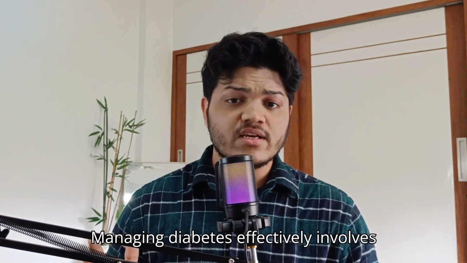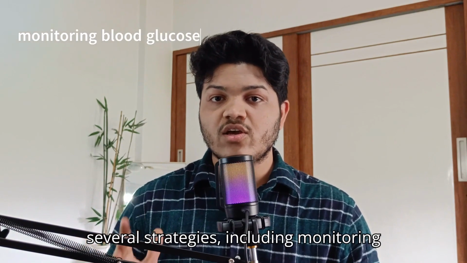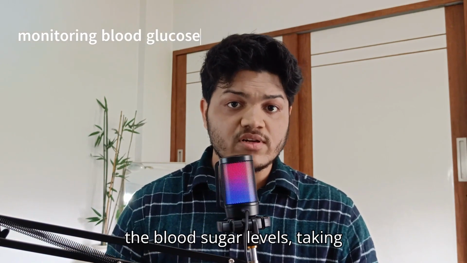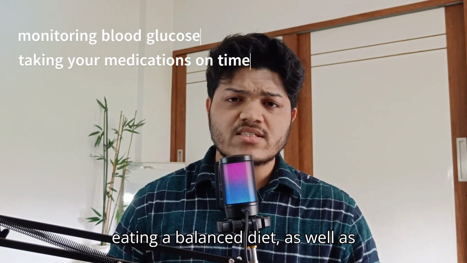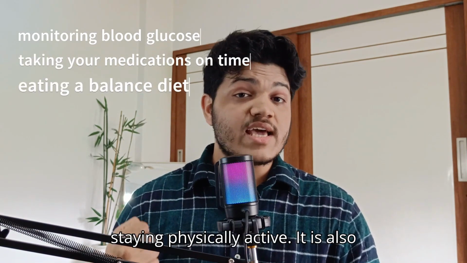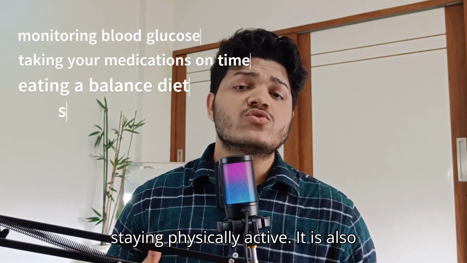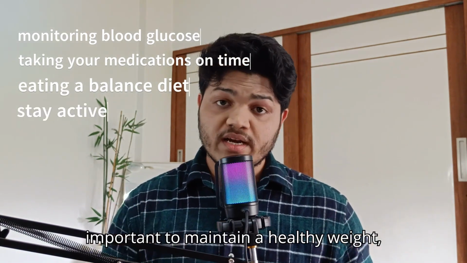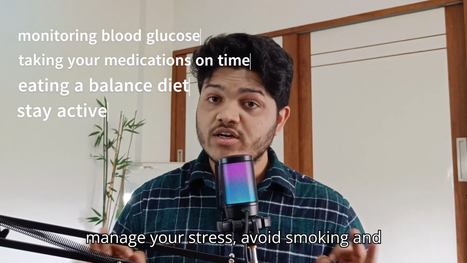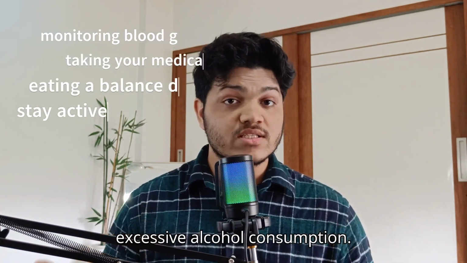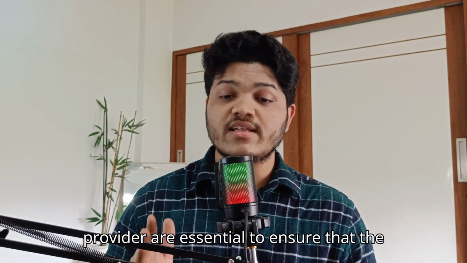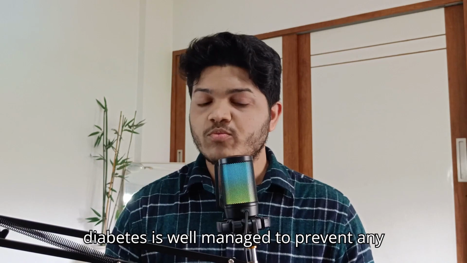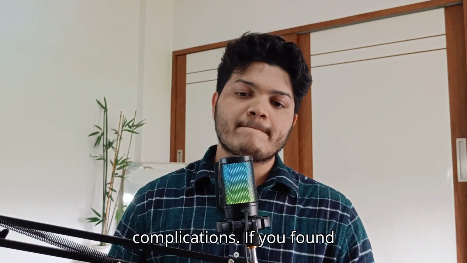Managing diabetes effectively involves several strategies, including monitoring the blood sugar levels, taking medications as prescribed by the doctor, eating a balanced diet, as well as staying physically active. It is also important to maintain a healthy weight, manage your stress, and avoid smoking and excessive alcohol consumption. Regular checkups with your healthcare provider are essential to ensure that the diabetes is well managed to prevent any complications.